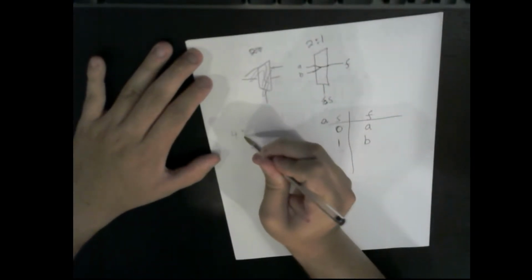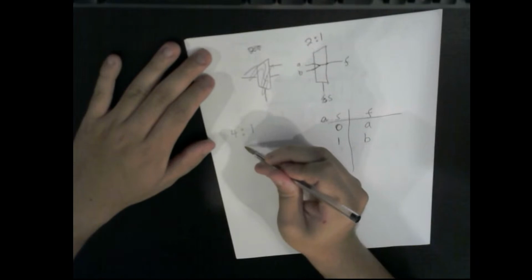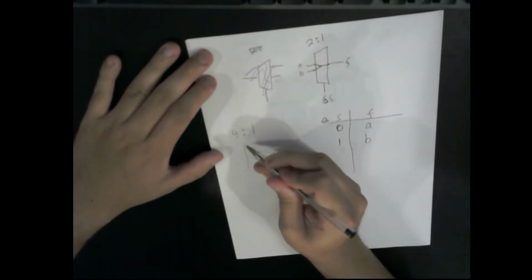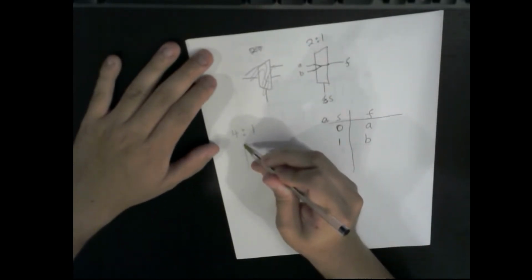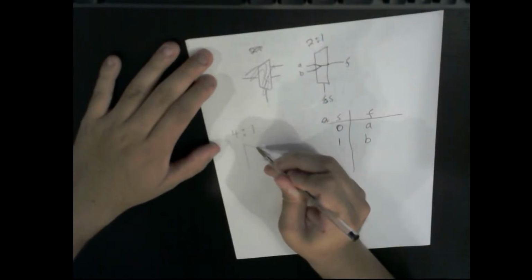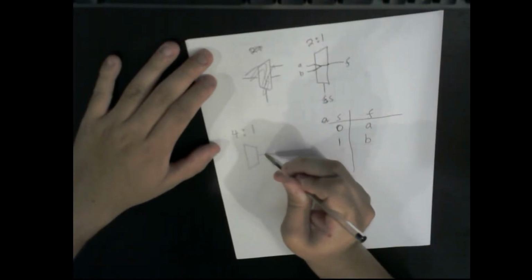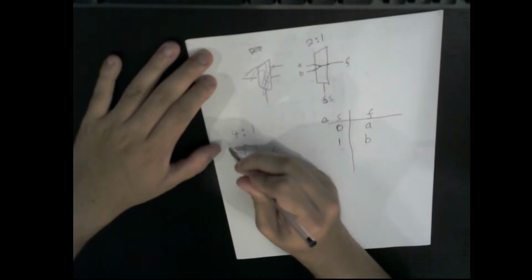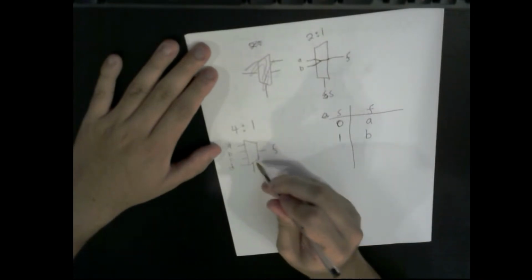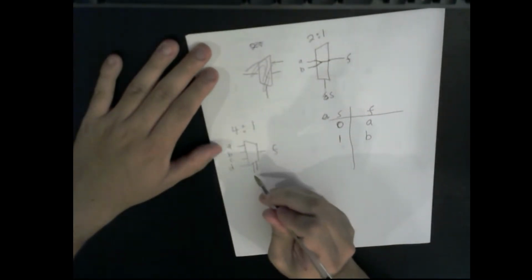And you can have bigger types of muxes. Like you can have a 4 to 1 mux, so a bigger multiplexer. We have F right here, and we have A, B, C, D. And what does that truth table look like? Since we have 4 inputs right here, we need S1 and S0 to represent our selector.